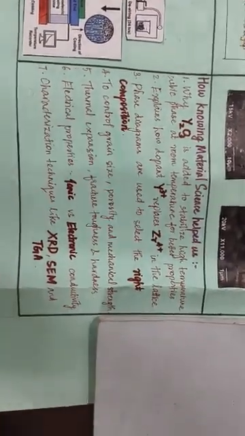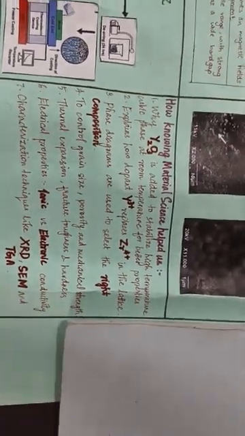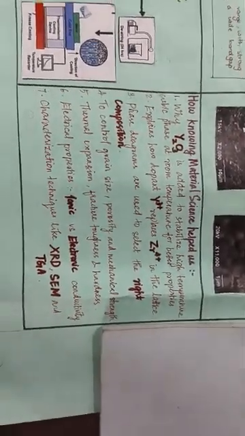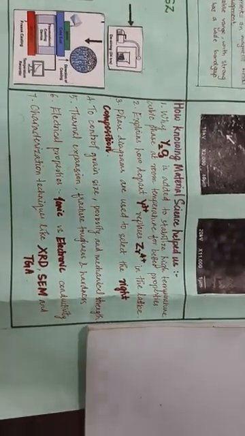Now talking about the electrical properties, ionic versus electronic conductivity. This was also a place where material science helped us, along with characterization techniques like XRD, SEM and TGA. All these techniques helped us to find the morphology. That's it, and thank you.